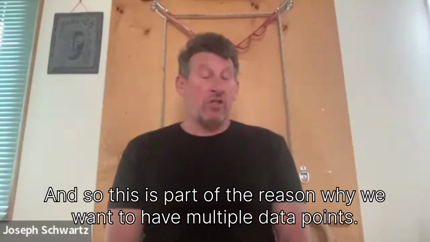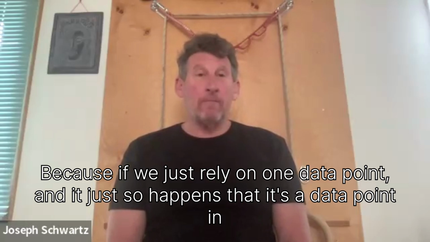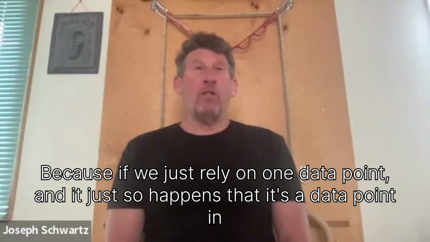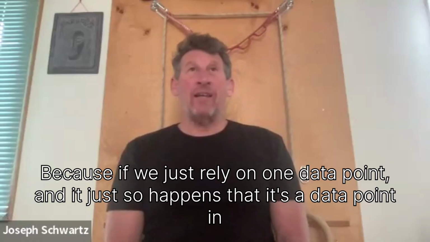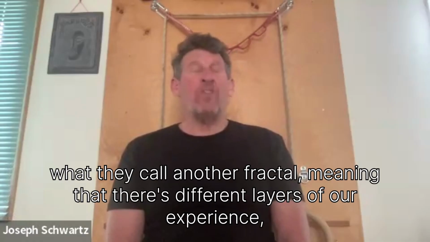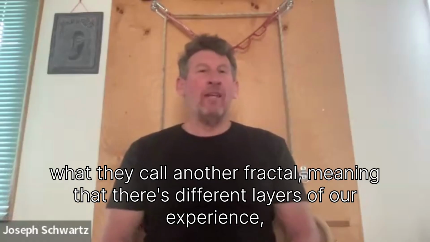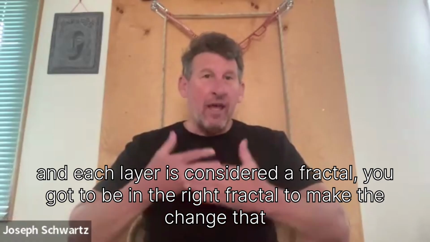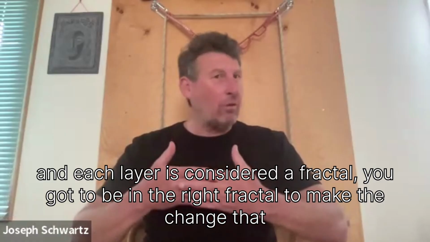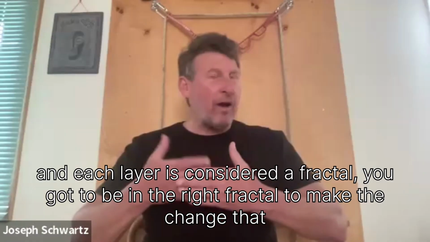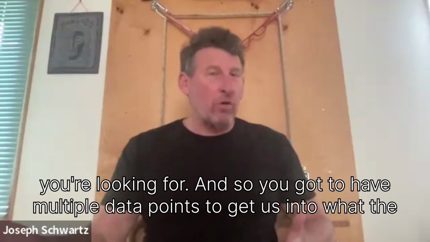And so this is part of the reason why we want to have multiple data points. Because if we just rely on one data point and it just so happens that it's a data point in what they call another fractal, meaning that there's different layers of our experience, and each layer is considered a fractal, you've got to be in the right fractal to make the change that you're looking for.